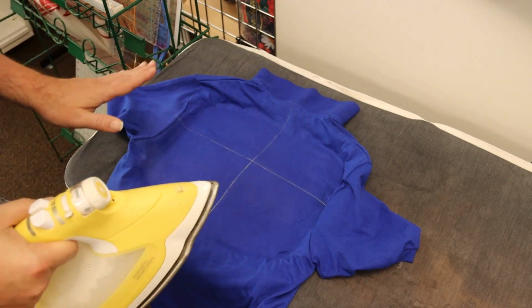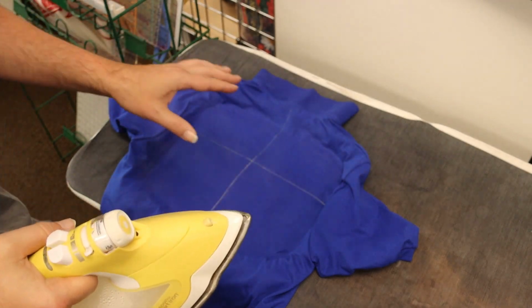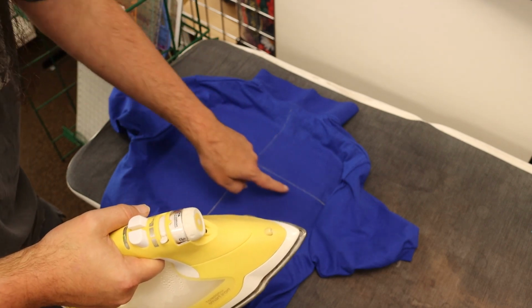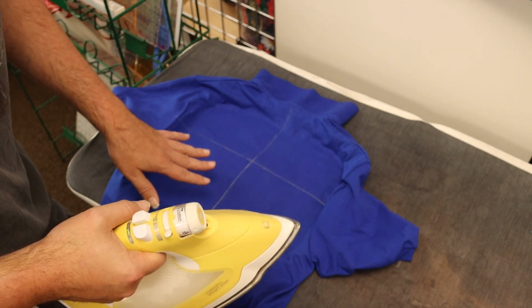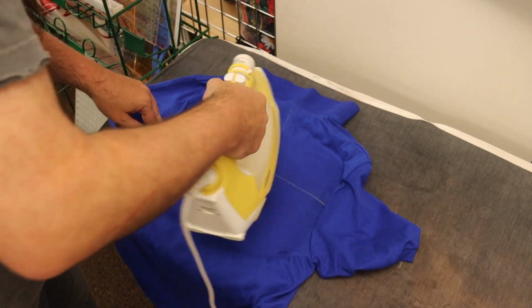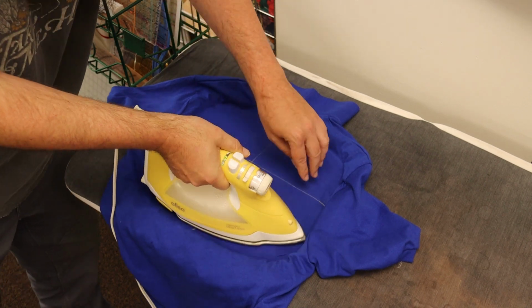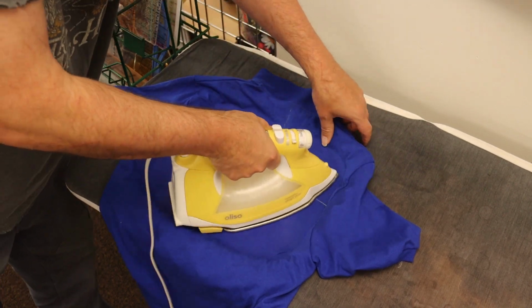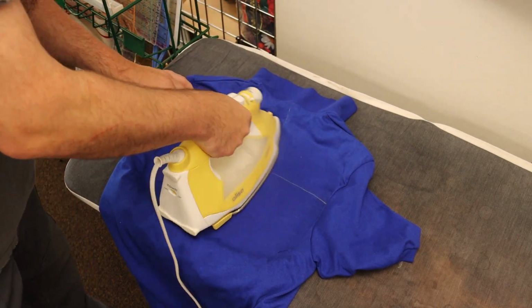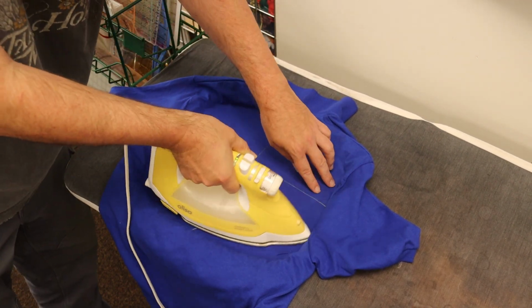When I did this without having fused some stabilizer to the shirt beforehand, this was all getting wrinkly as I was doing it, and I was like, oh, that's not going to be good. But I went ahead and did it anyway just to see what would happen. It's kind of a happy thing that I did, because now I know, definitely use the fusible.